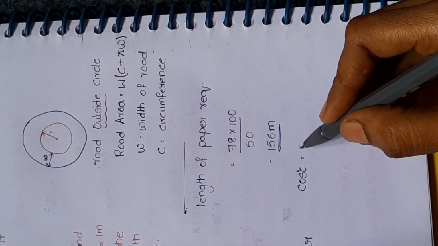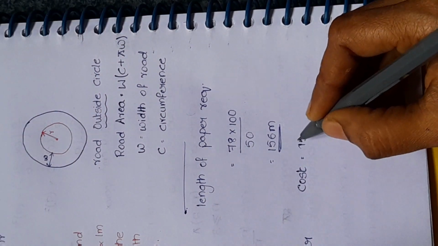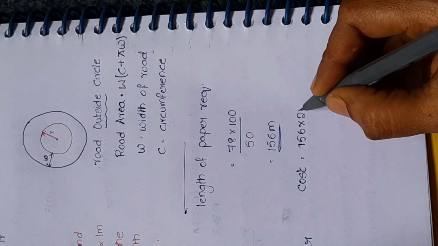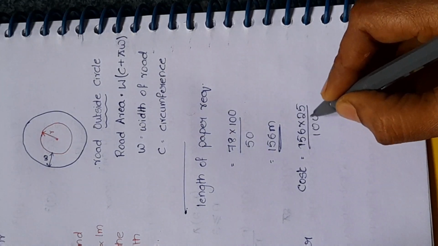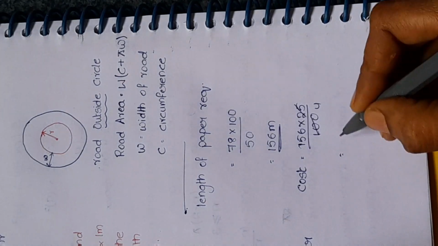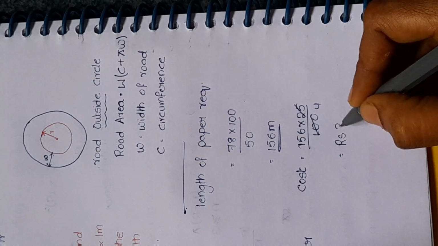Now the cost is 25 paise per meter. So for 156 meters, it is 156 into 25 by 100. The cost is rupees 39.